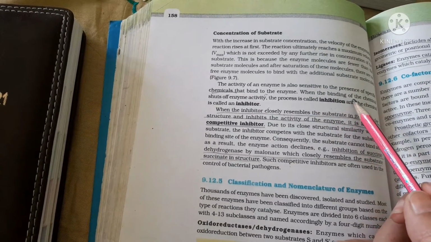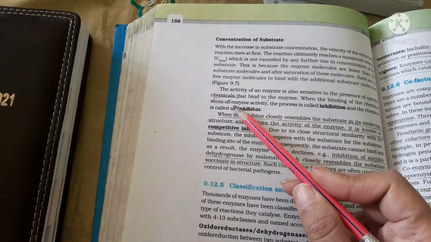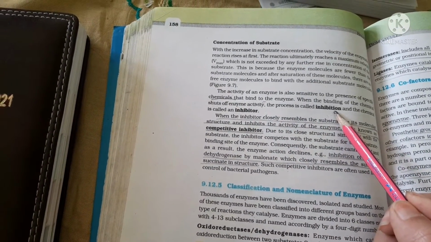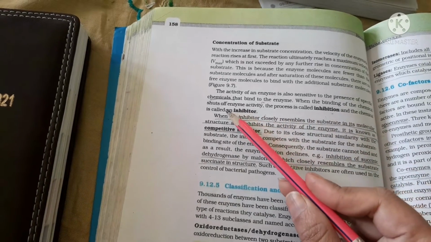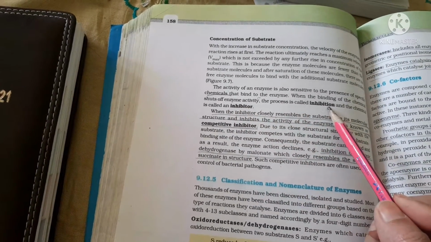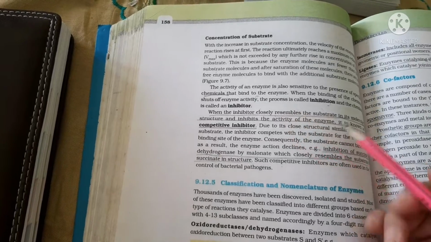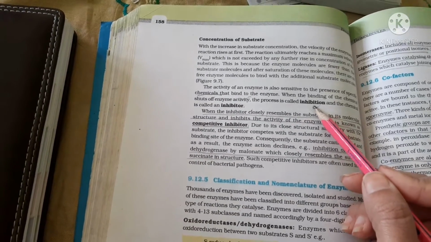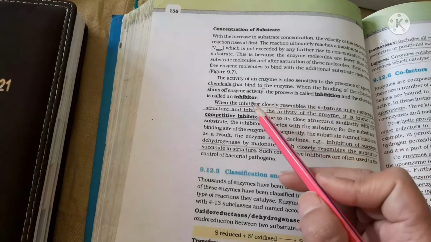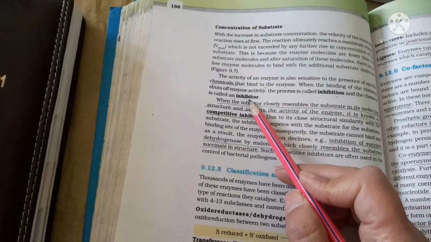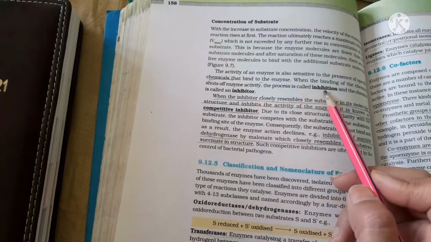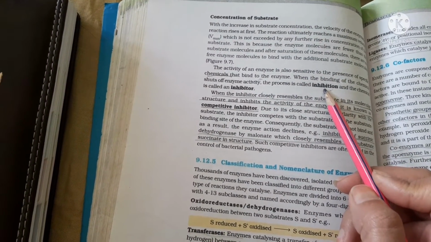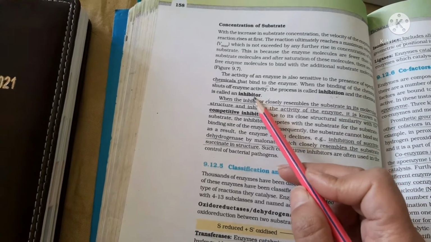The binding or presence of a certain chemical with the enzyme may shut off the reaction, which is called inhibition, and the chemical is called an inhibitor. Okay, so please remember, the process is called inhibition, that shuts off the reaction, and the chemical is called an inhibitor.